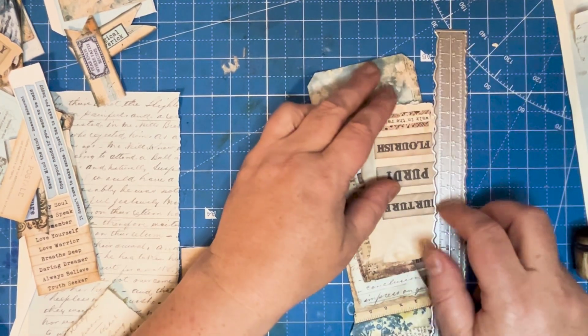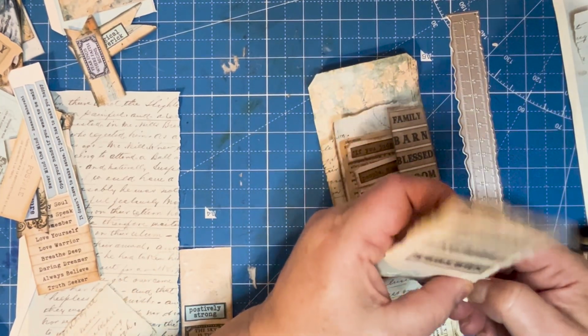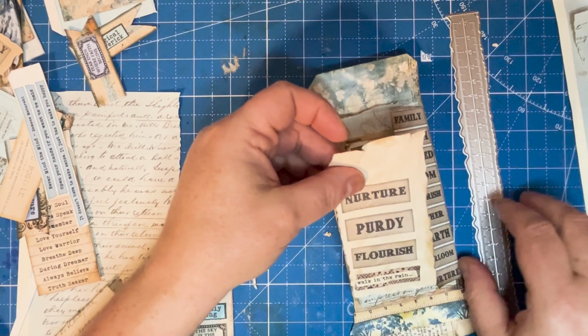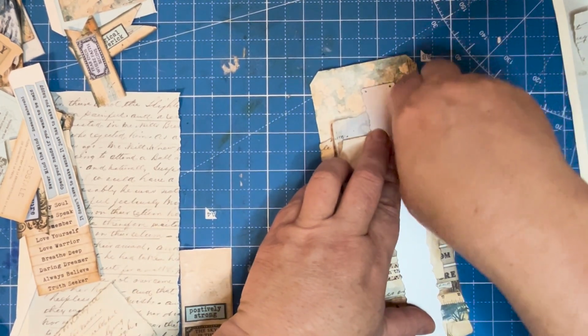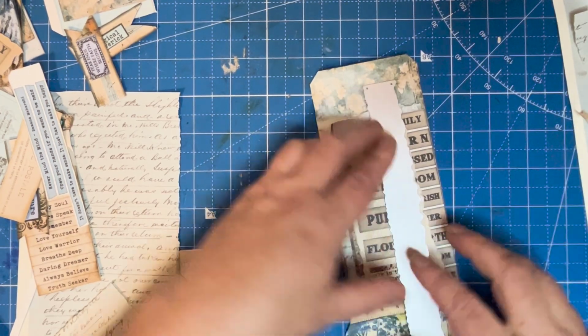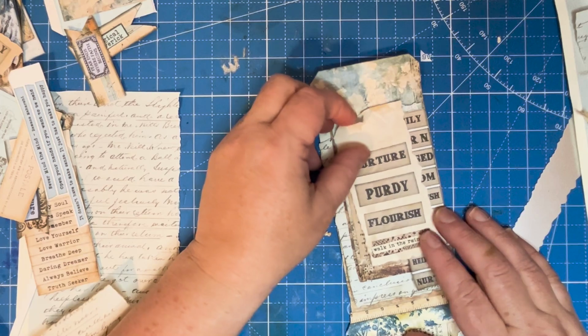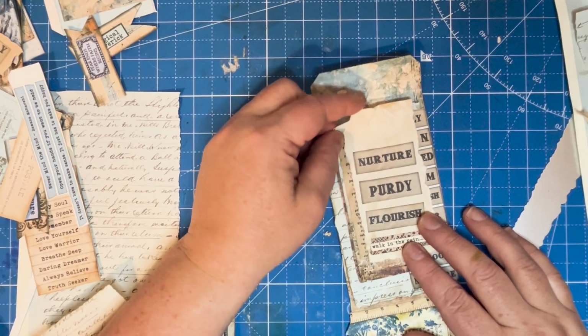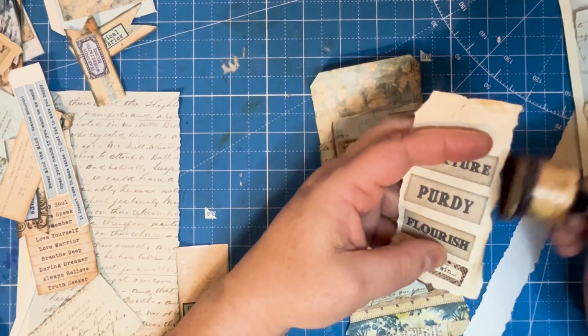I use my scissors an awful lot. Oh, not sure about that. Now I'm going to have to even that out a little bit. More ink.